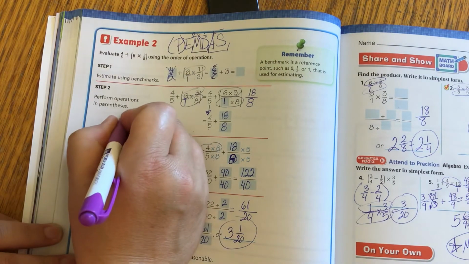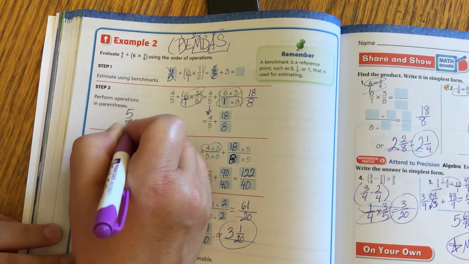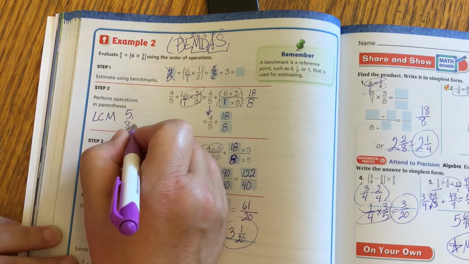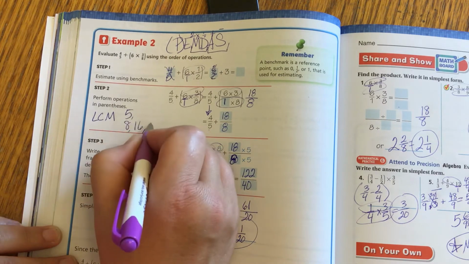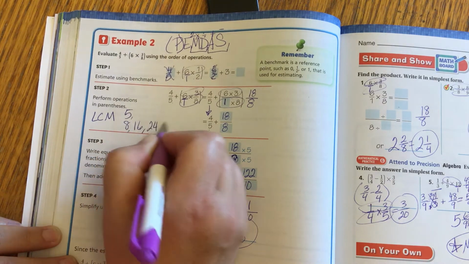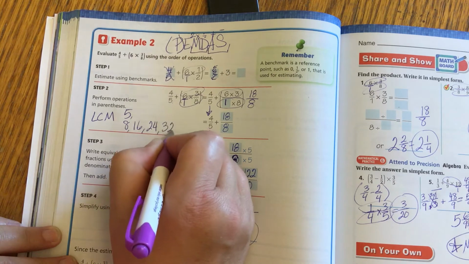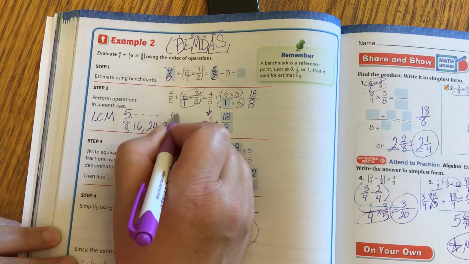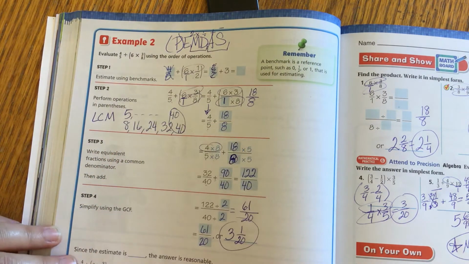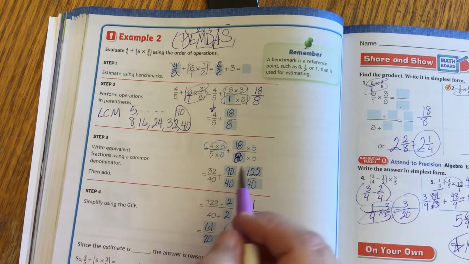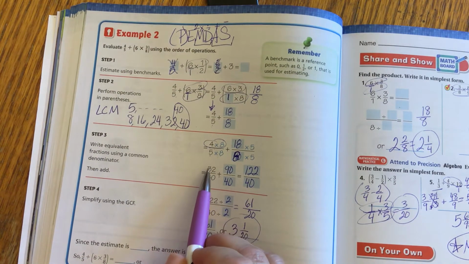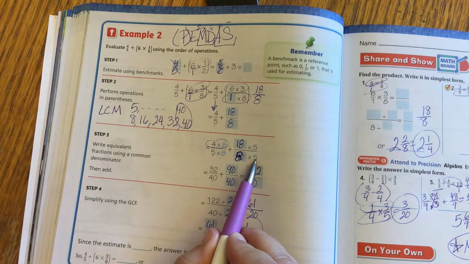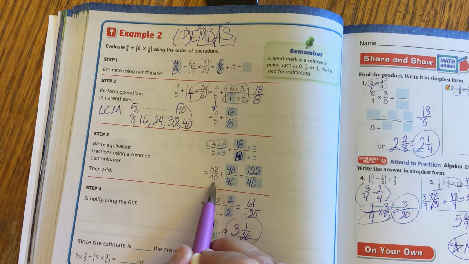And if you think back, counting by 5s and counting by 8s for our LCM, least common multiple, if I go 8, 16, 5 doesn't go into 16, 24, no, 5 doesn't work, 32, no, 5 doesn't work, and then 40, yep. And if I counted by 5s, I would get 40. So 40 is my LCM, that's going to be my common denominator. And so to get 40 on the bottom, I need to times the 5 by 8 and the 8 by 5. So I changed the denominators to 40.